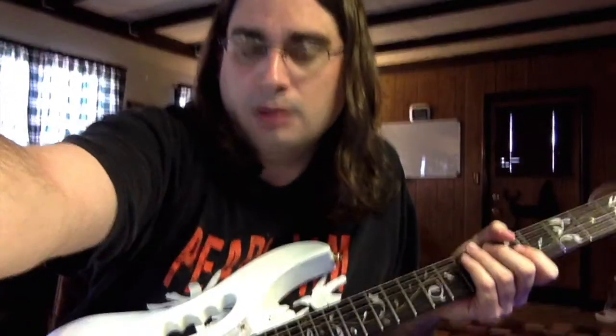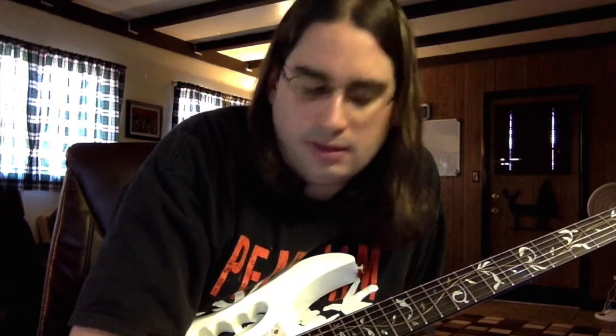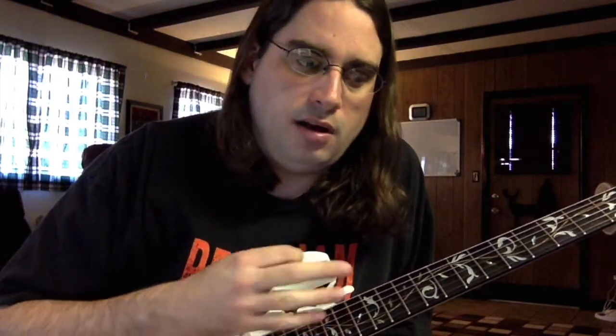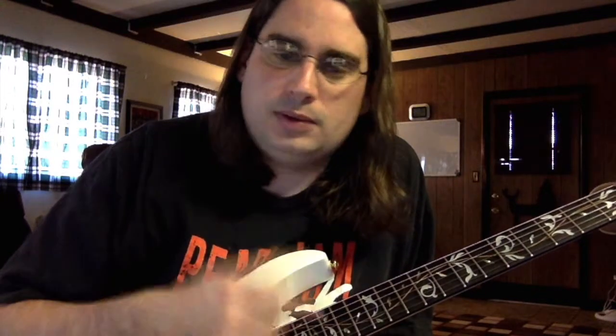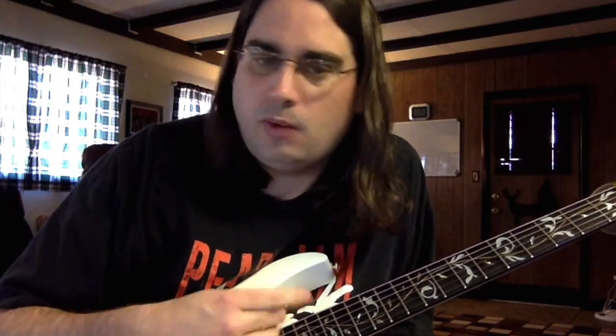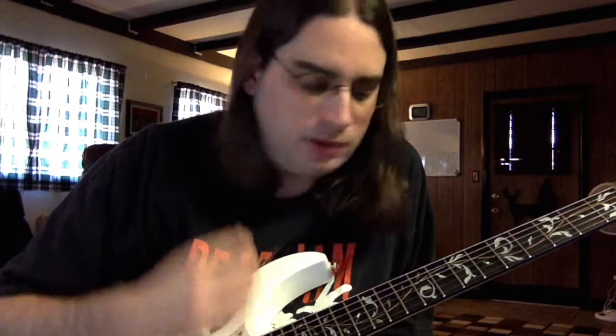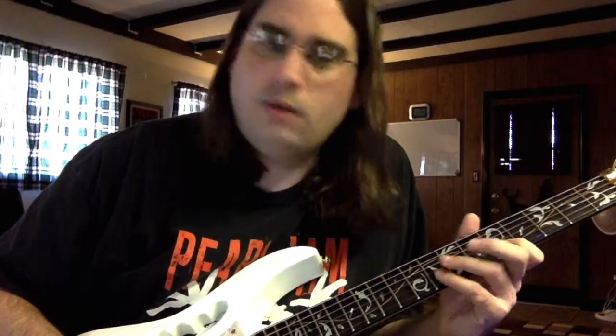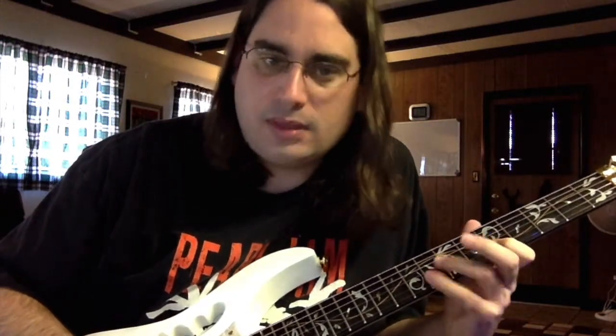It would be really hard for me to alternate pick it that fast, and even if I did, it'd be a lot more effort. So you can see there's times where I do economy pick, and that's one of them. That riff played over and over and over, it just makes sense to economy pick it. Now, if that riff were just part of a longer lick, and it was only played once, I wouldn't economy pick it. I think I would just alternate pick it along with the rest of the section. But when it's over and over and over really fast, I will economy pick that.